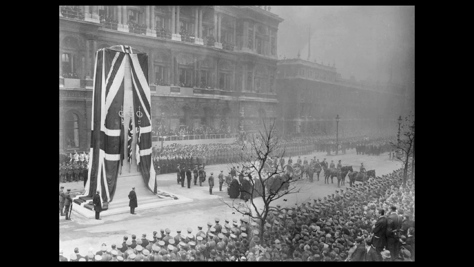So, there it is. The following year, the monument in Portland stone is finished, and here it is being inaugurated with the unknown warrior given a royal burial, and it was at this point that the king placed a wreath on the coffin like a crown.